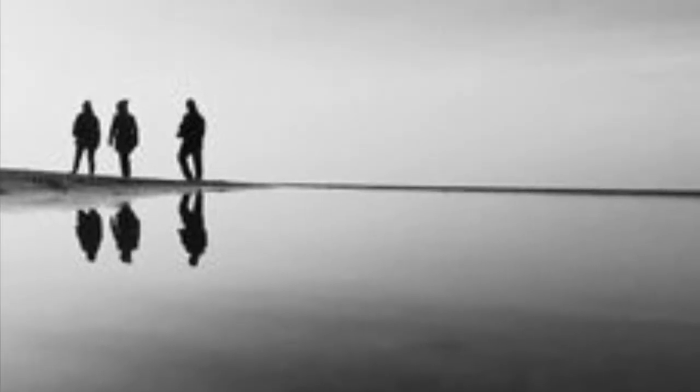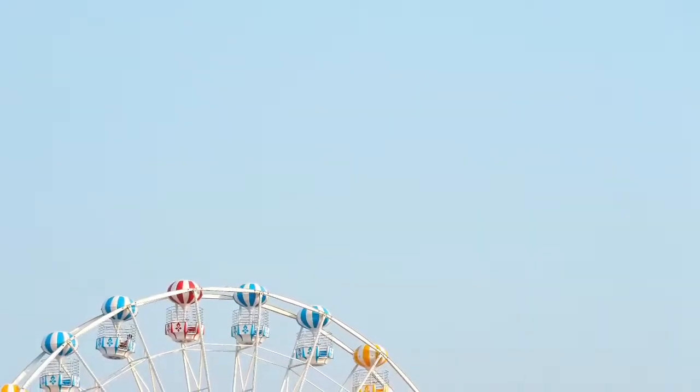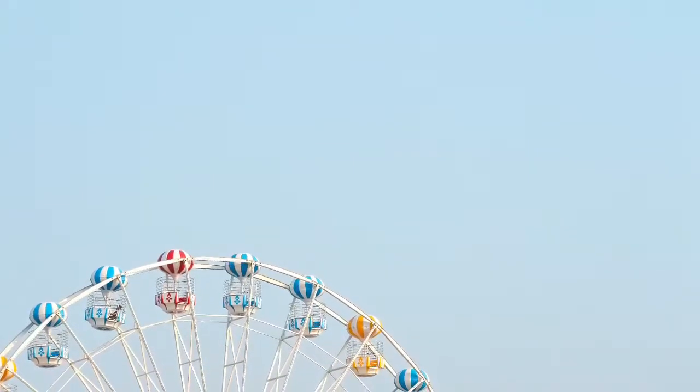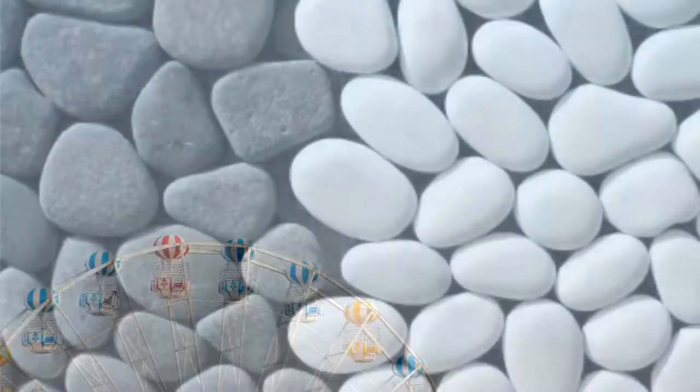Using space in your photo guides the viewer's eye and adds story. Negative space adds contrast to an image. Space can add depth and mystery to a picture.